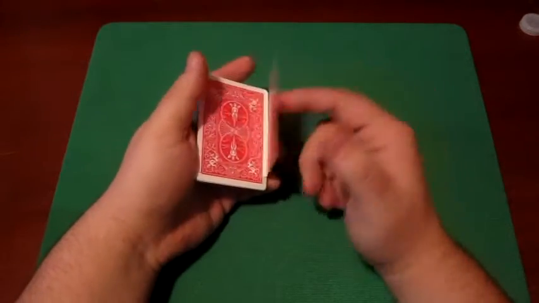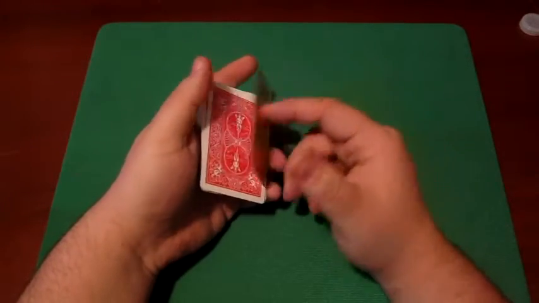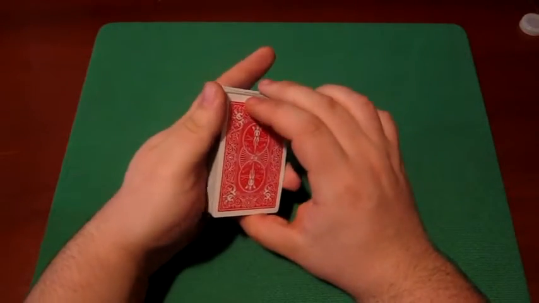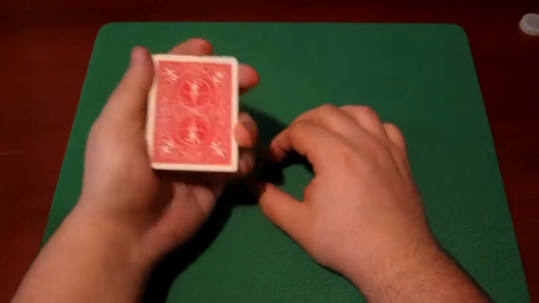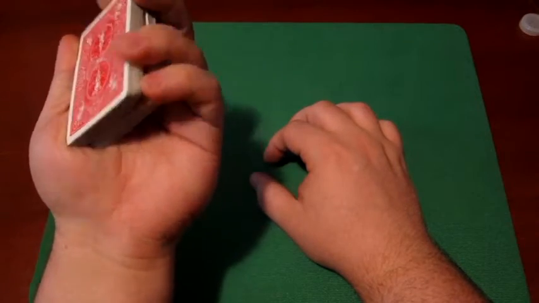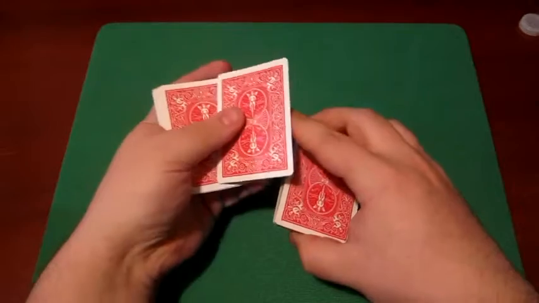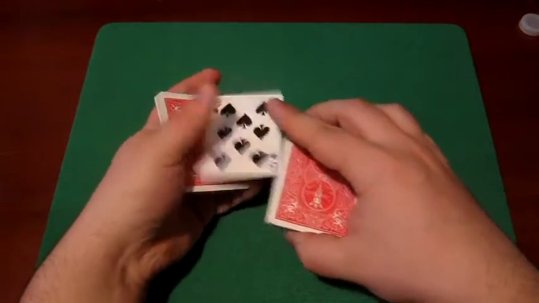Same as before, the card you want to force is on top, say the Eight of Spades. While you're talking, you're going to do a quick cut, a cross cut like that, and you're holding the cards with a pinky break. So you have your pinky stuck in the deck right over the Eight of Spades.